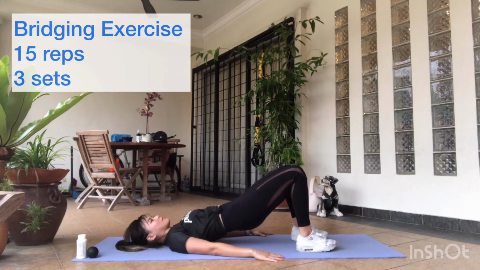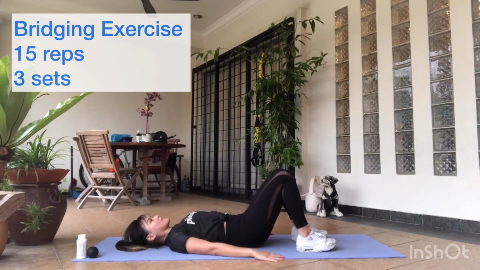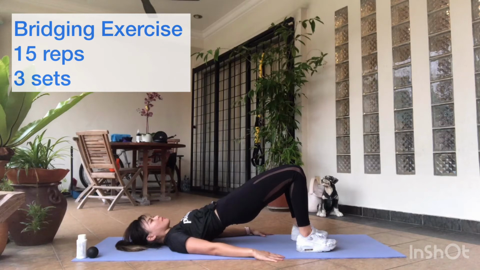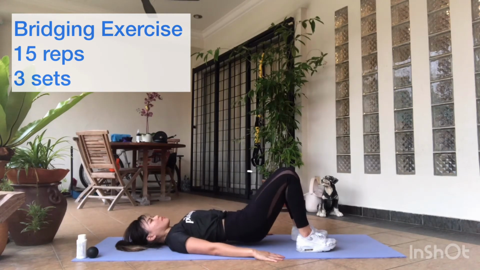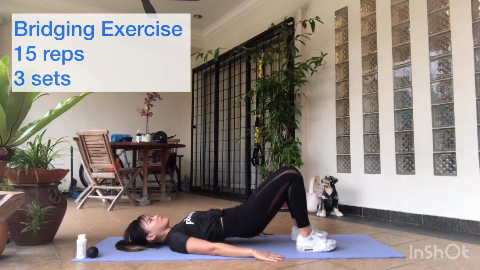Bridge exercise is one of the very well-known exercises that are effective to strengthen the gluteus muscles, and you can do this for 15 repetitions for 2 to 3 sets, making sure there's no hiking of the hip and keeping the pelvis as square as possible.